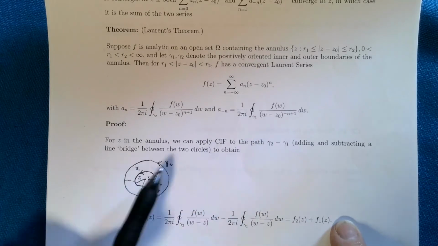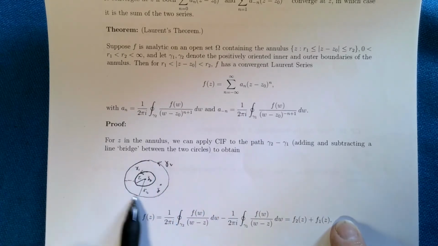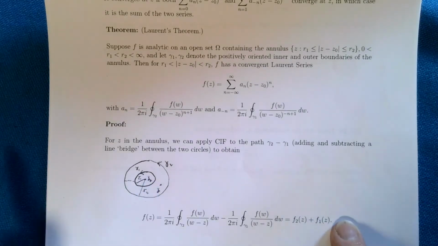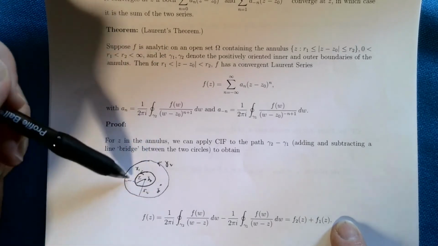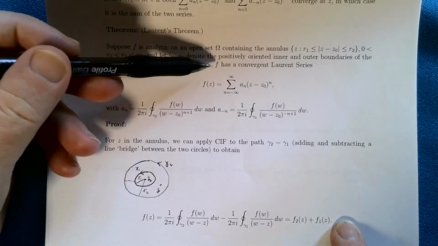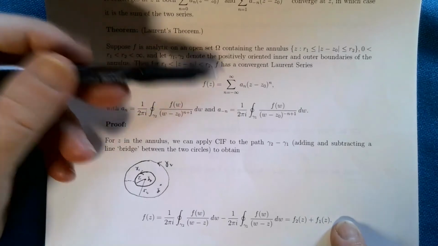So there's my gamma 2 is the outer, and this gamma 1 is the inner. Then, provided I'm inside this annulus, f has a convergent Laurent series.